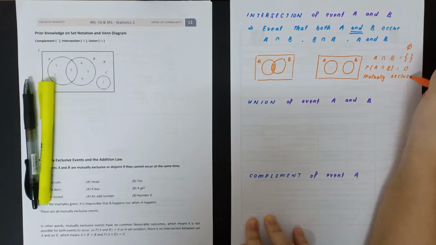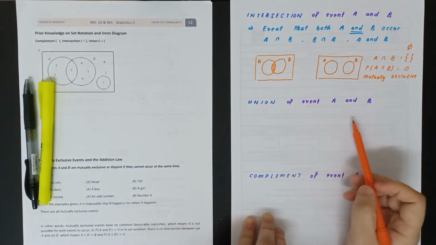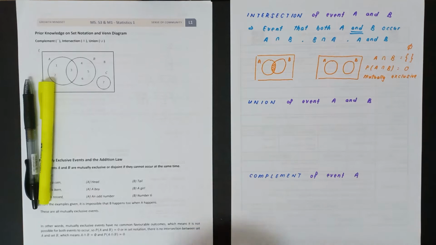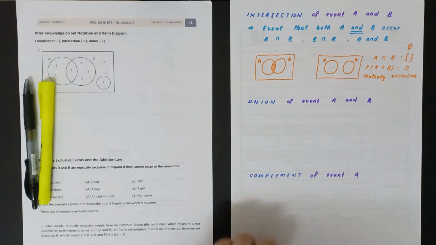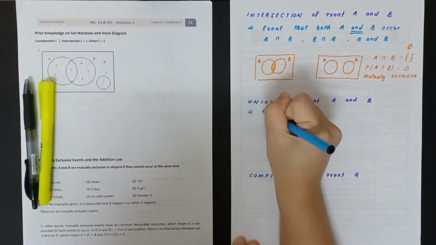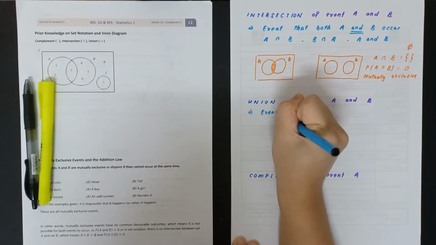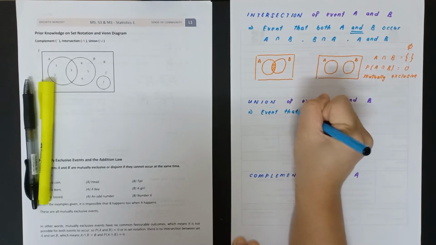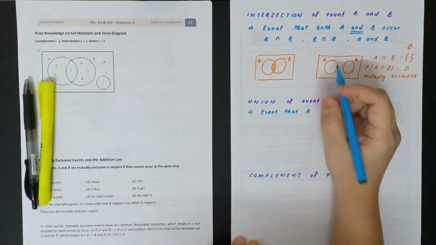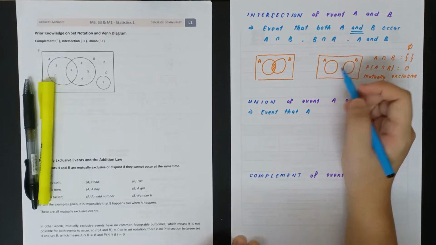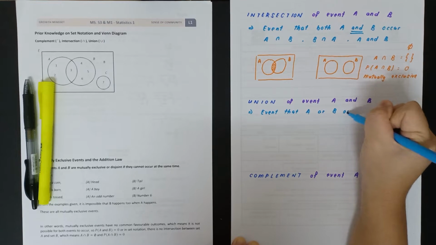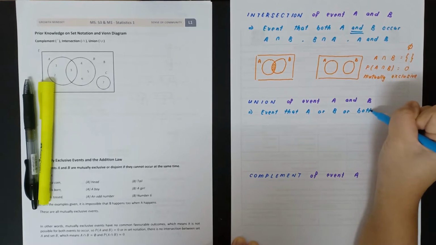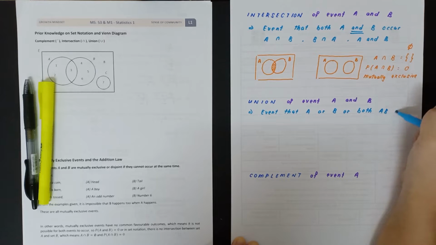Okay, the second thing I want to talk about is the union of events A and B. When we talk about union, we are talking about the event that either A happens, or B happens, or both A and B occur.